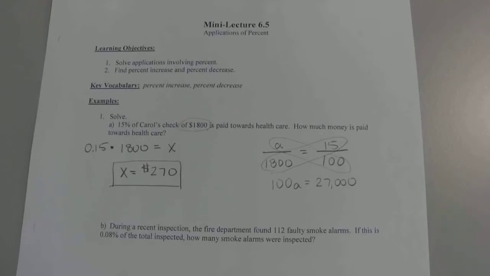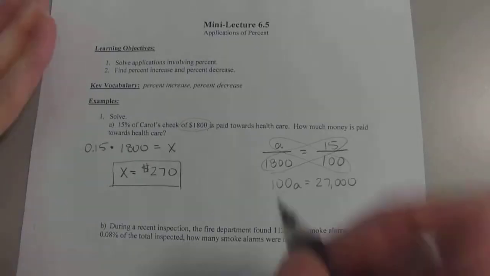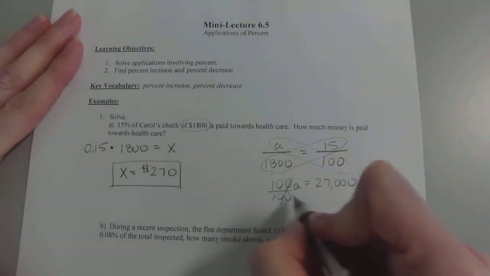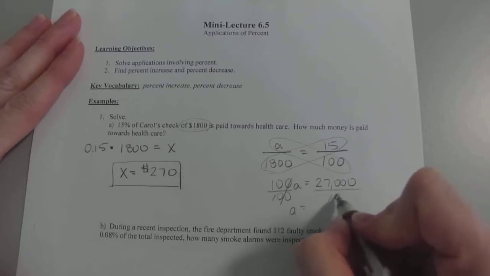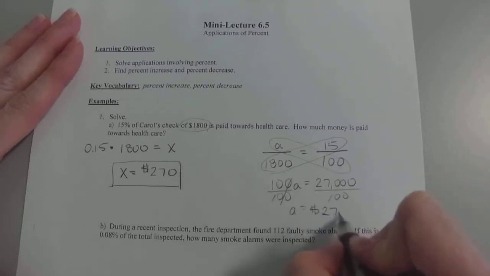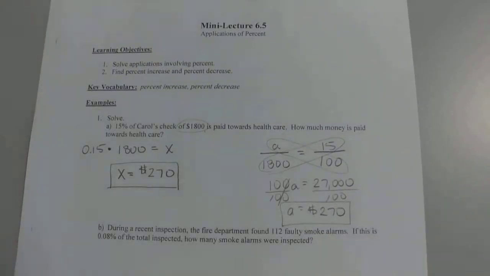And then what do we still need to do to get that amount by itself? Divide by 100. So you'll have A equals $270. And does it make sense that we're solving for the amount? Yeah, amount is a small chunk, base is the whole. So her paycheck's the whole, and we want a small amount of that base, all right?